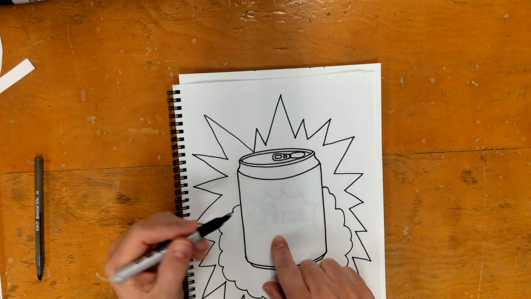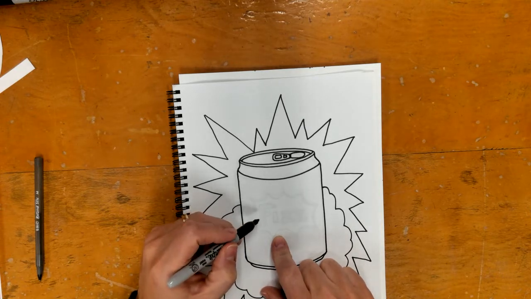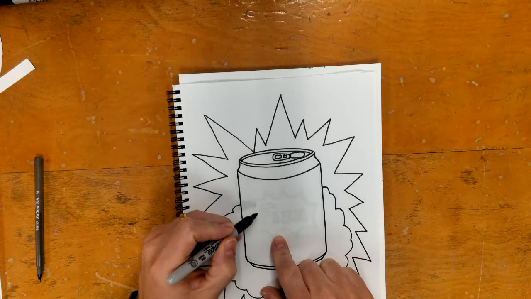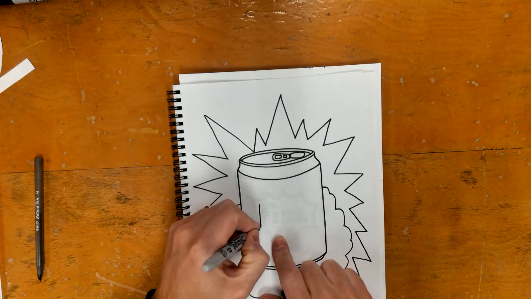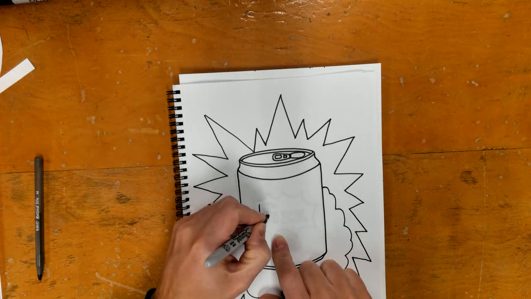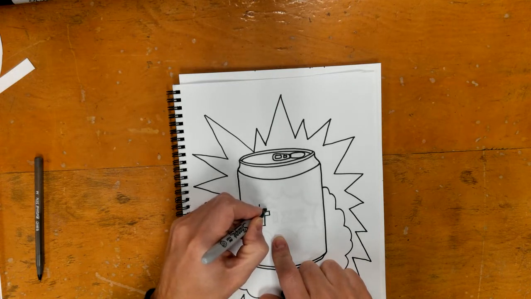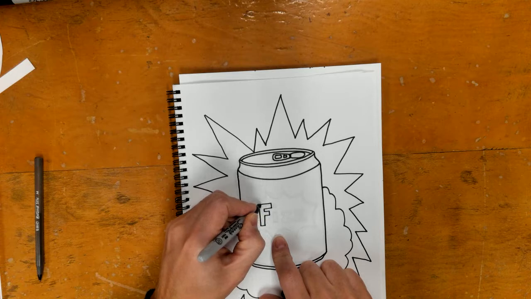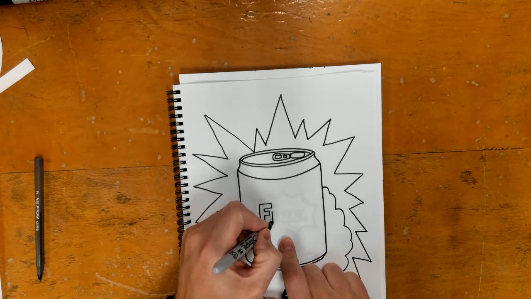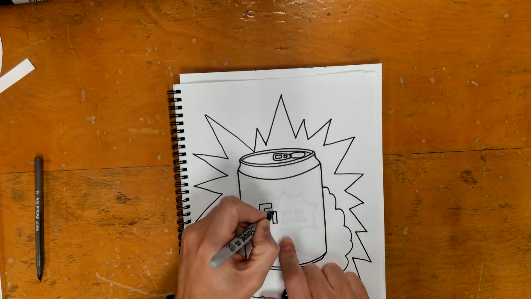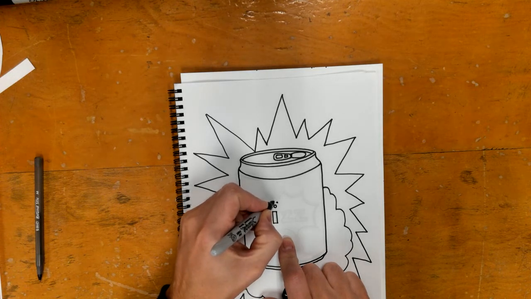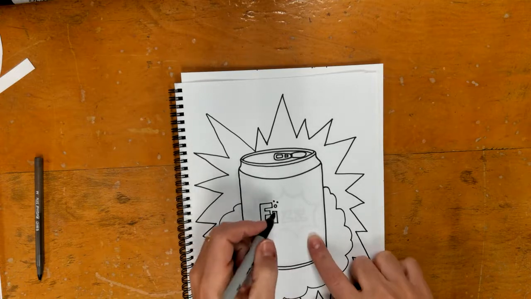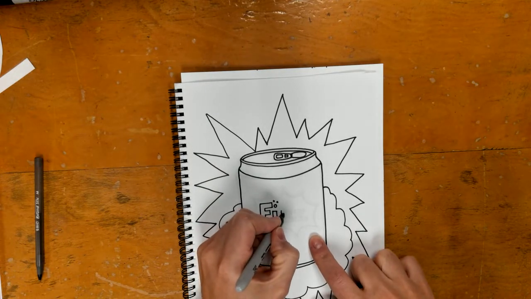If you're doing like bubbles, you might not want to have those points, you might want to make them rounded. So think about what the word, what the sound, and what the actual thing looks like. And you can have a lot more fun with your fonts. So with mine, I could add a couple dots for the eye.